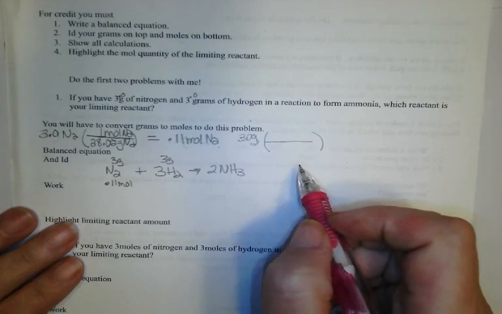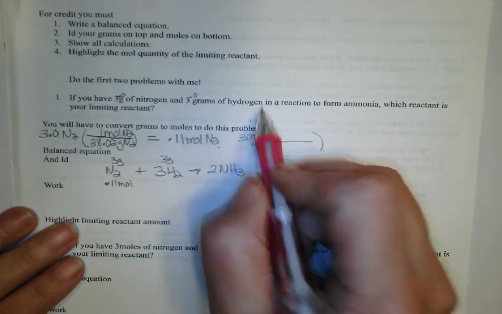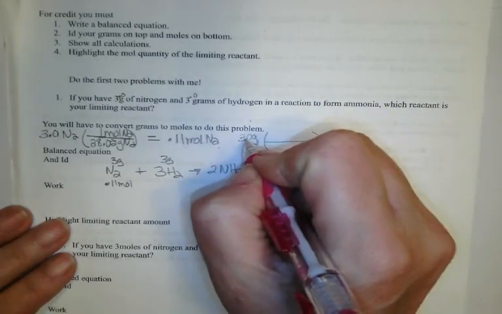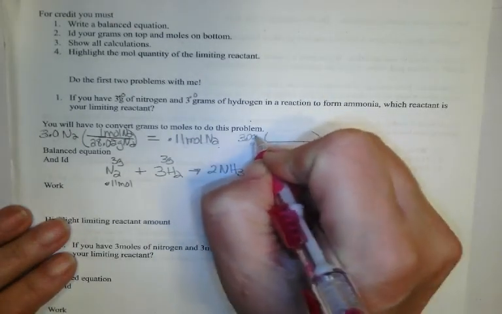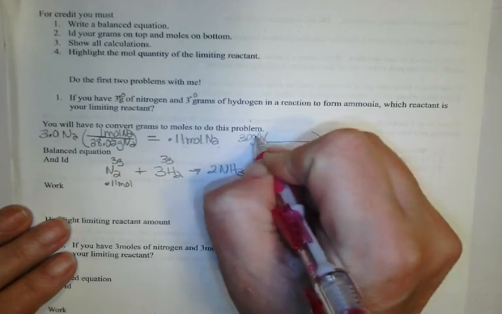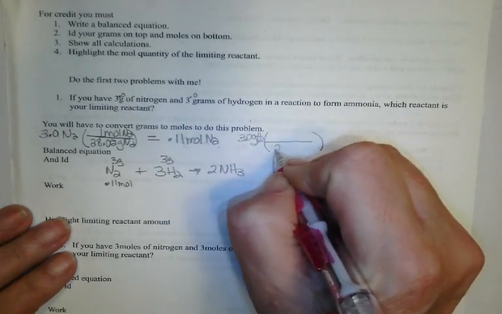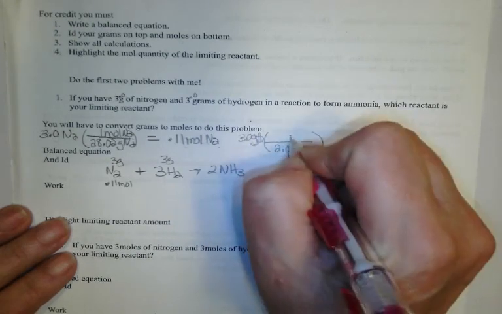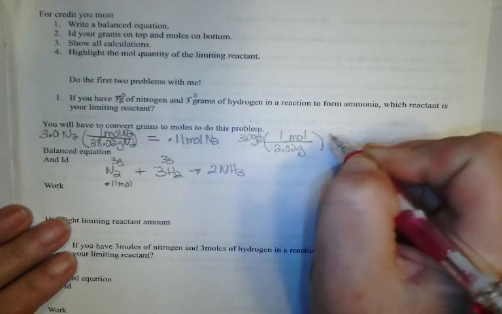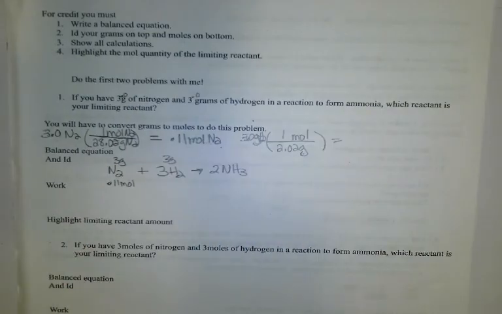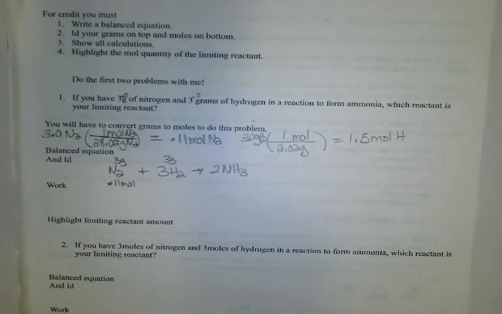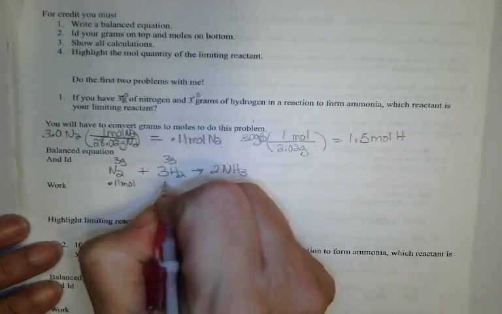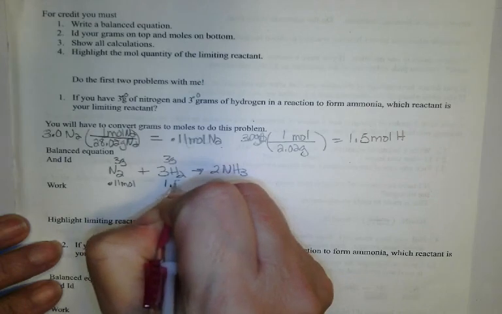Okay, so now I need to convert my grams of hydrogen into moles because we need to do that mole to mole ratio to figure it out. So 3 grams of hydrogen gas. Hydrogen gas is 2 hydrogens, so that's 2.02 grams. I need to get rid of grams, put it on the bottom, for every 1 mole. And when I put that in my calculator, this is going to give us 1.5 moles of hydrogen, and I'm just going to put it right below my hydrogen, okay?